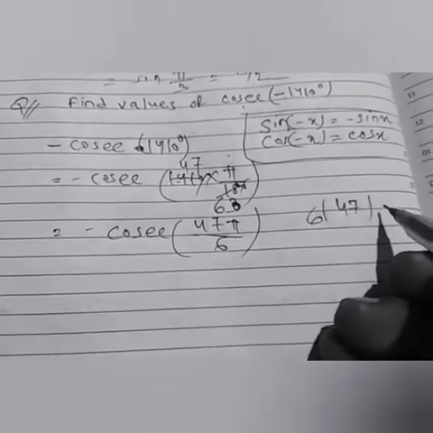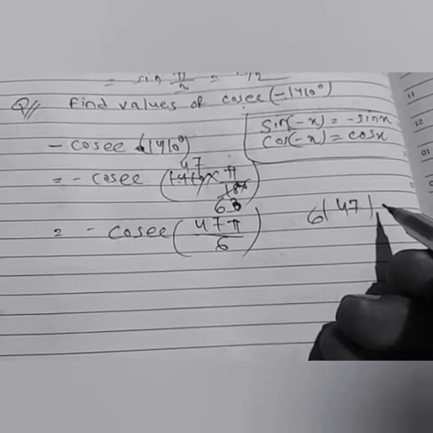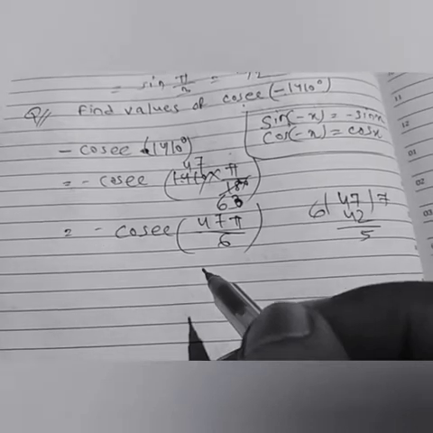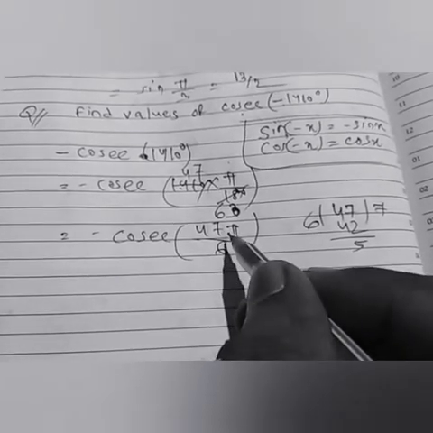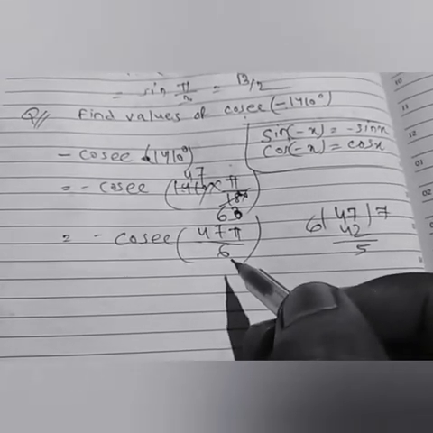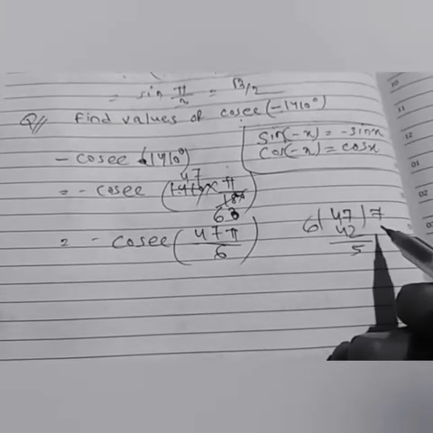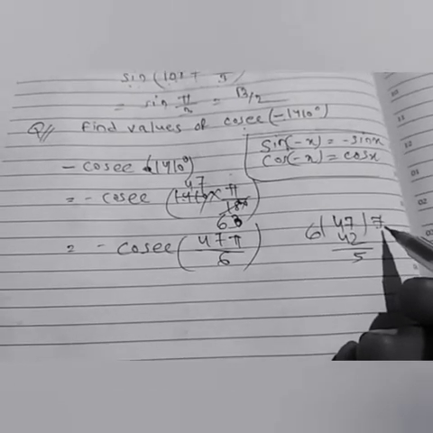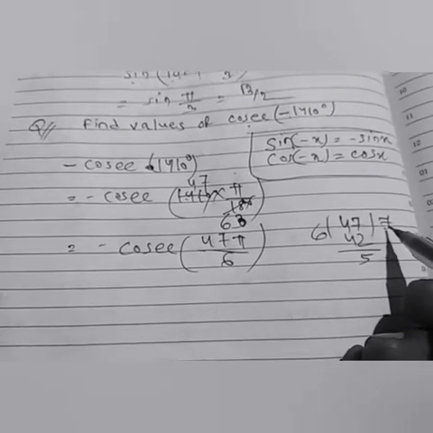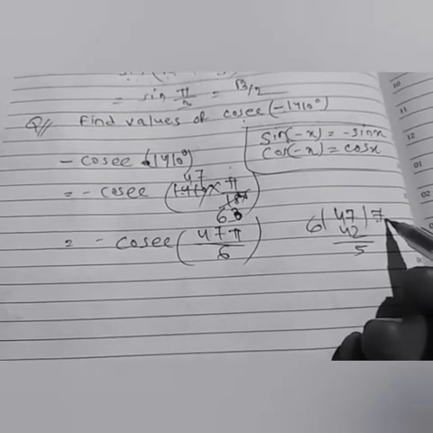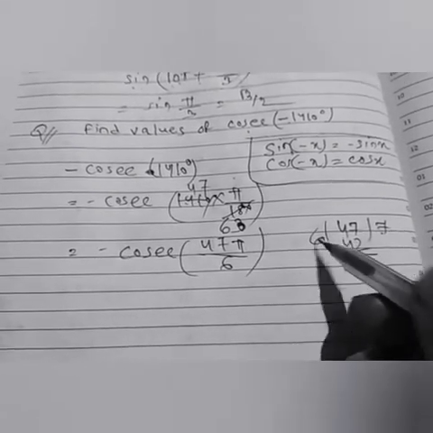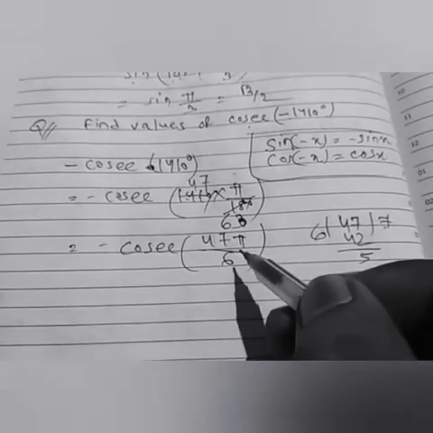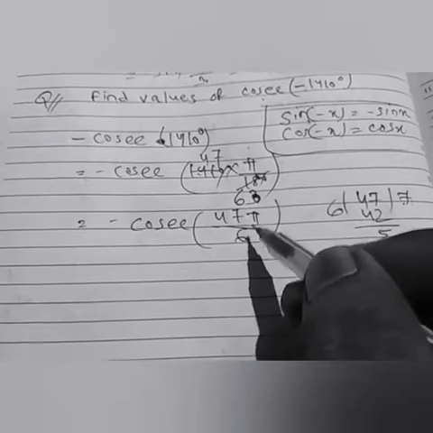6 7s are 42, remaining is 5, but ours is 47. If we write this as 7π, this is not a multiple of 2π. If we write 8π, then it becomes a multiple of 2π. So 6 times 8 is 48, and when we subtract 1, we get 47.